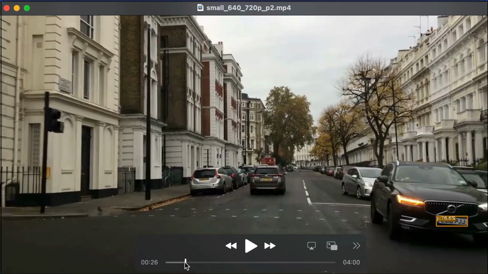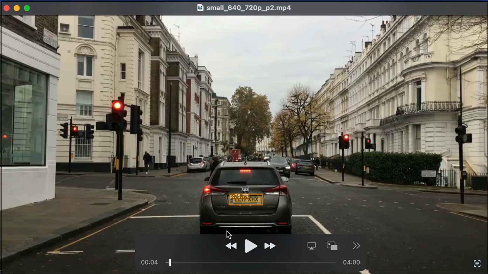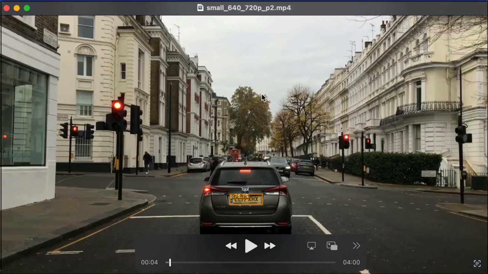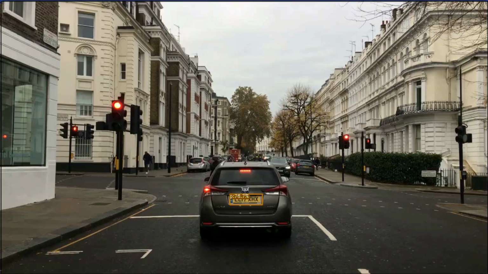So let's see the result. I have trained a few different models with different sizes, even Ultralytics, and I have here the same video with the different results, so we can see a little bit what the difference is.